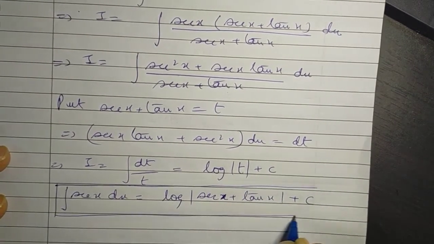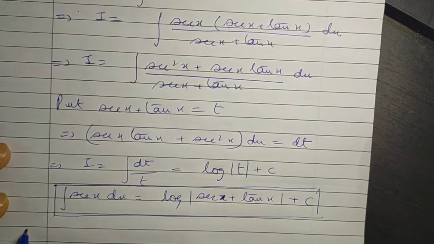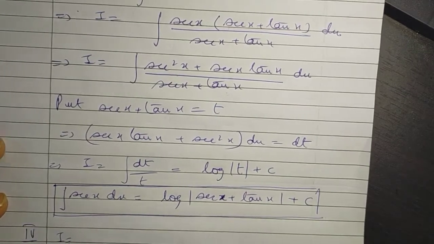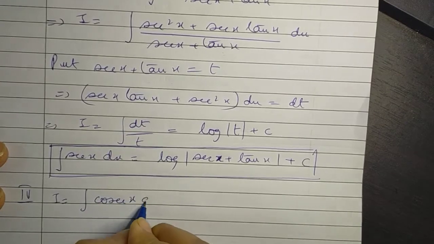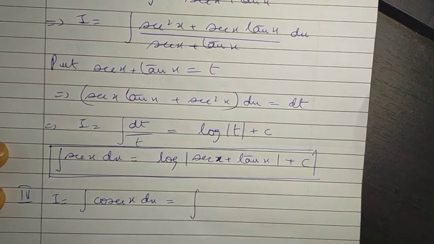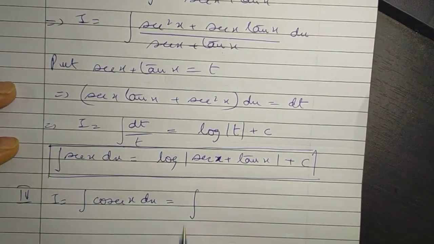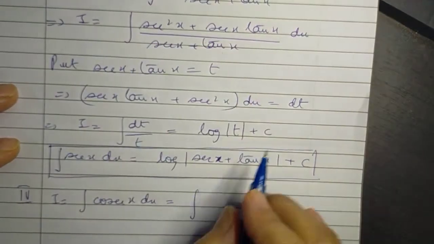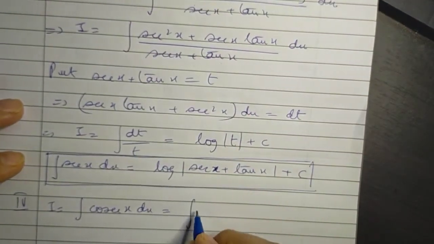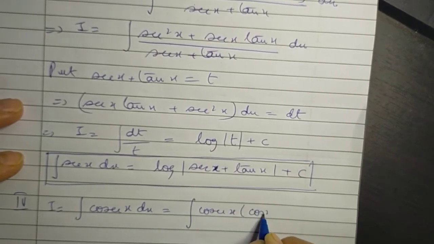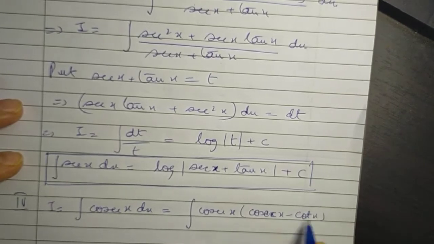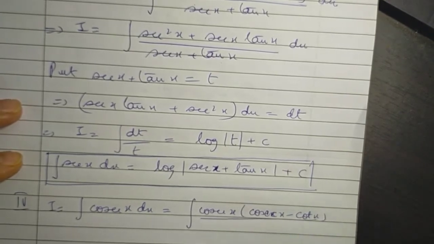On the same lines, we get the fourth result, which is I is equal to integral of cosec x dx. Now in this case, again we proceed the same way as the previous case, that is sec x, but with a slight change, that here we multiply and divide by cosec x minus cot x rather than cosec x plus cot x.